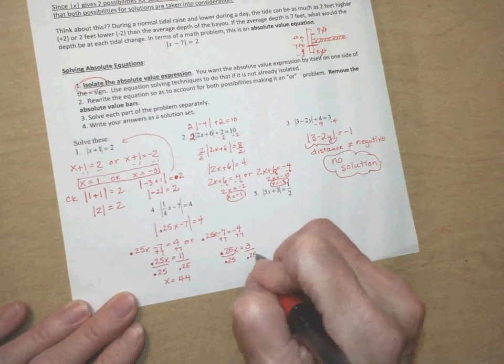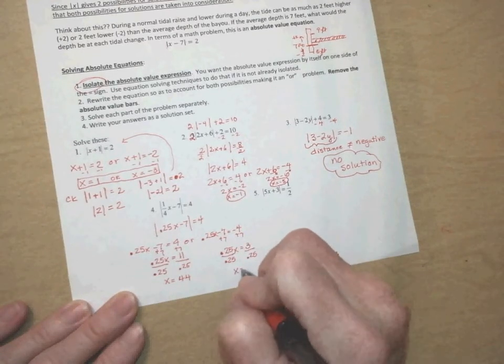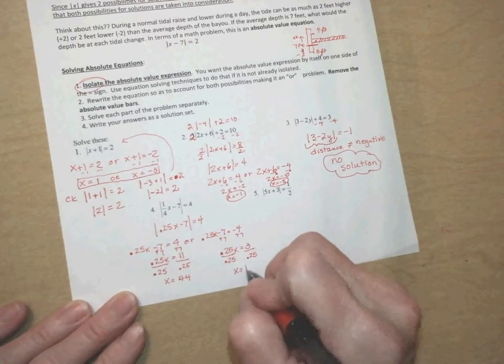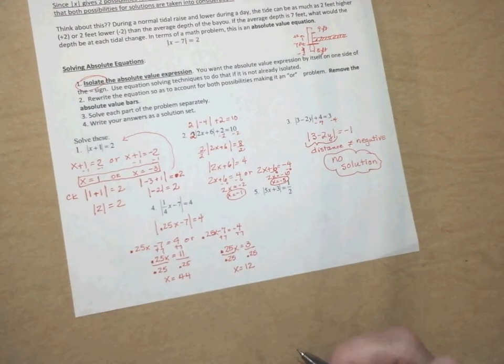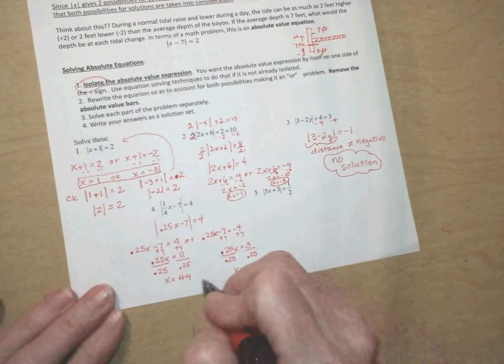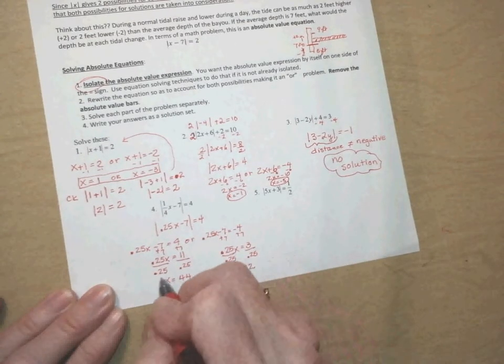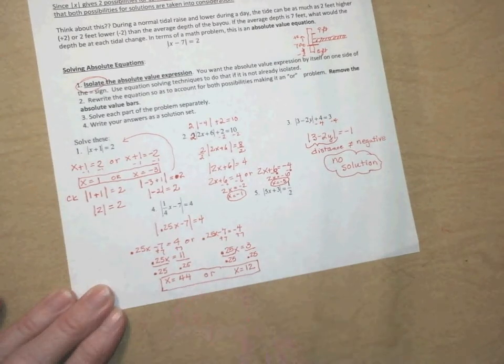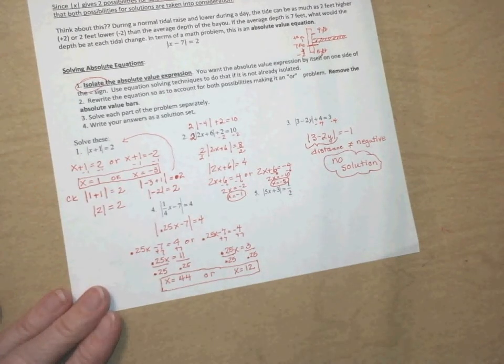Divide by 0.25, divide by 0.25, and the answer should come out to be 12. Okay, so you should get two answers, and it doesn't necessarily mean one is positive and one is negative. Sometimes they both come out to be the same sign.